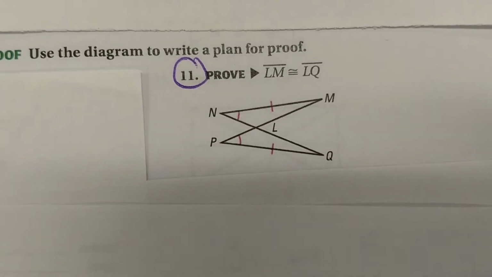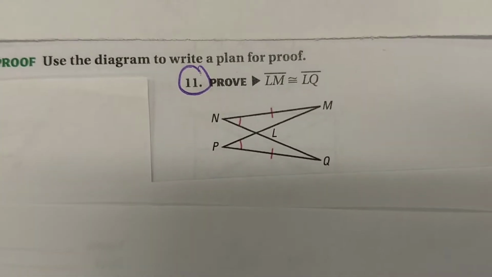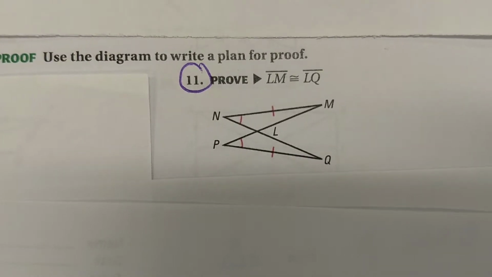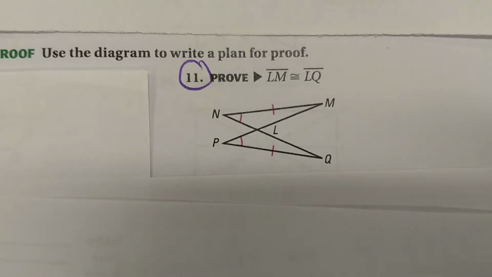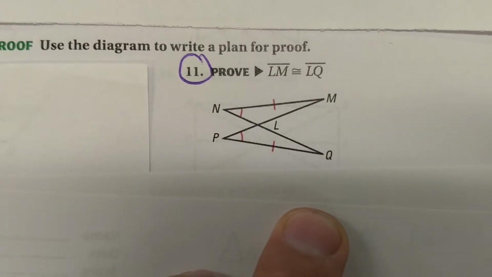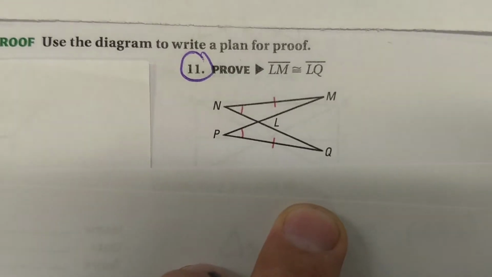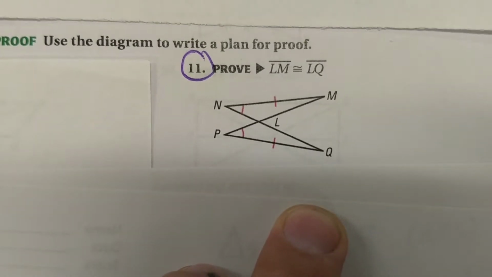We're not actually going to write a full-blown two-column proof with statements and reasons, but we do want to be able to think through in our mind what the plan would be in order to prove what's being asked of us. In this case, we have the diagram with the two triangles that touch at point L, and we want to say that LM and LQ are the same.